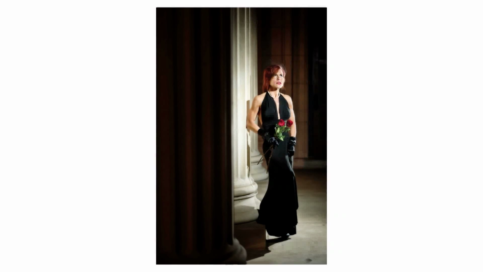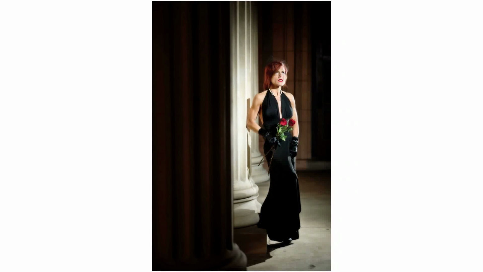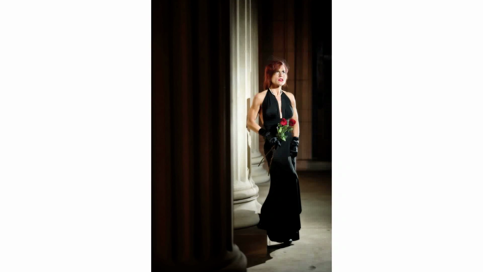For the final image, I moved Diana over to the columns. The main light was still an unmodified speedlight on a monopod, and the second speedlight was used as a rim light.